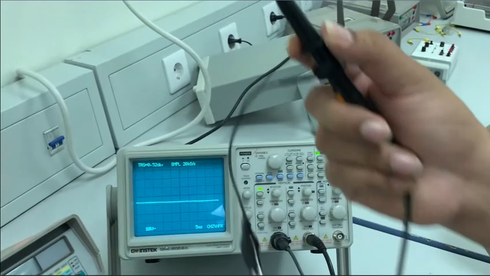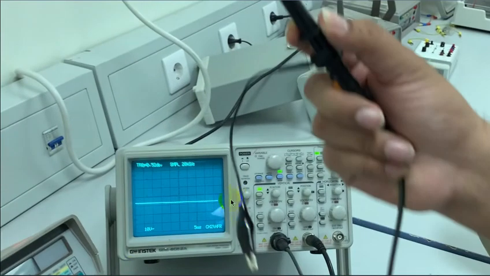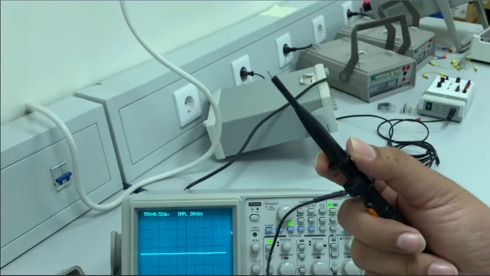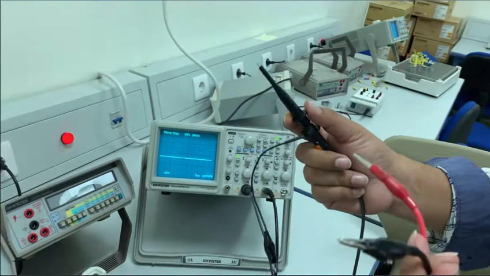This is the black one, the common one, same as what we use in the multimeter. Black is the common and the red one is positive. Here it is in the shape of a pin.